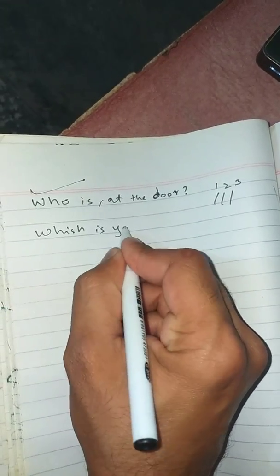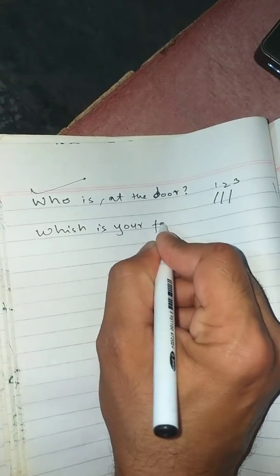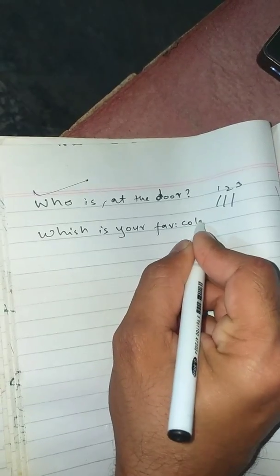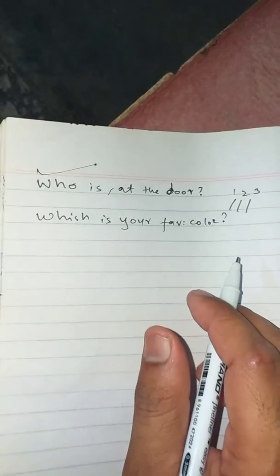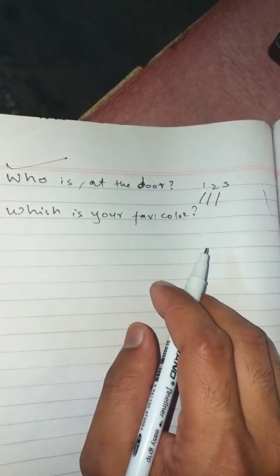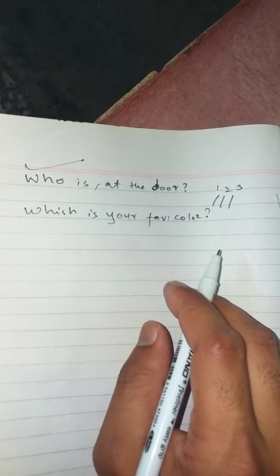Okay, now what do we mean by choice? For example, if I have 3 colors, 1, 2, 3. Now here I can ask, which is your favorite color? Okay, because we had the choice there, so that's why we use which.